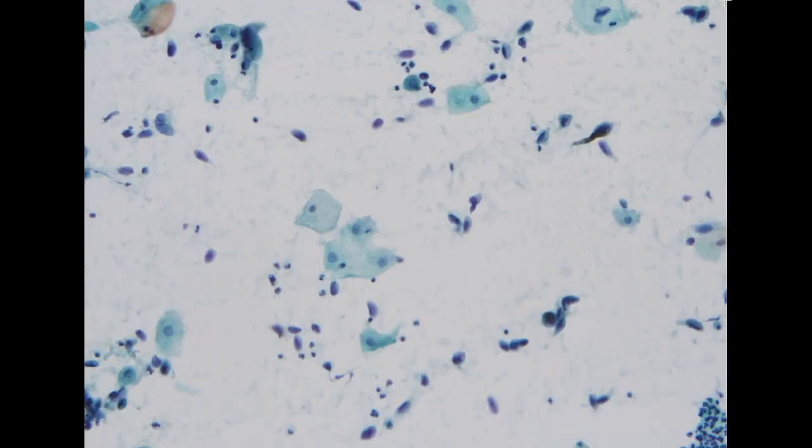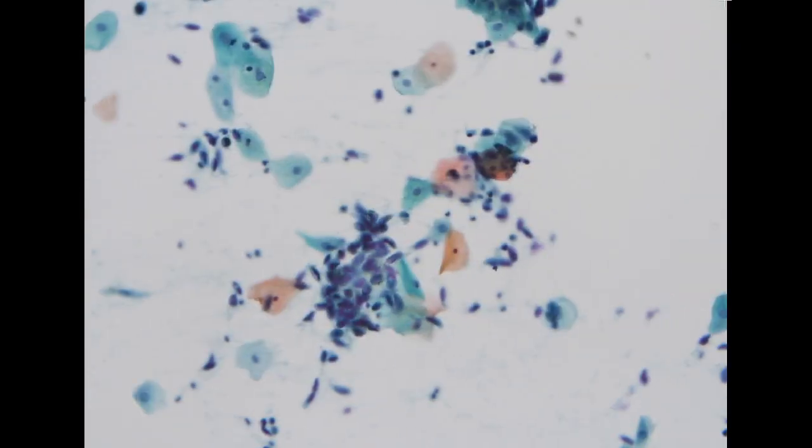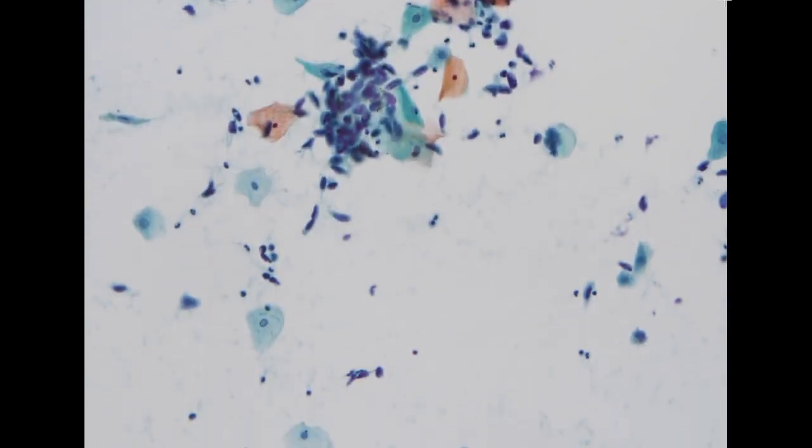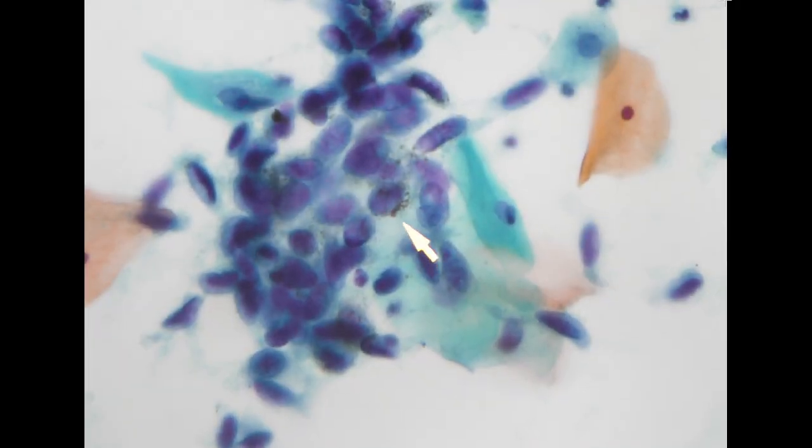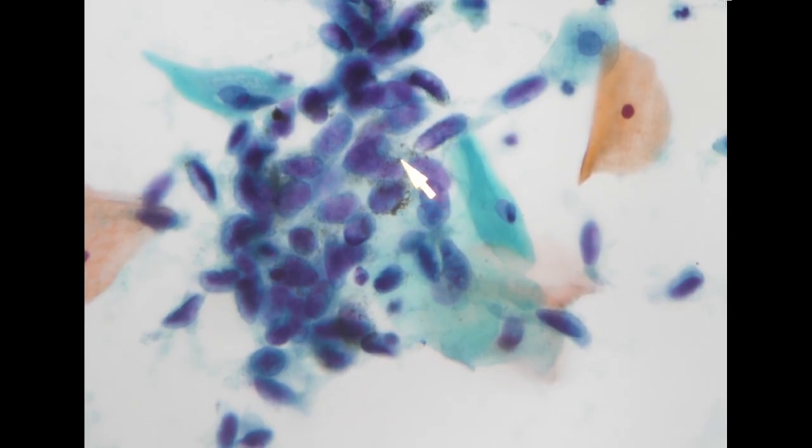So there is a hint scattered around the specimen. If you take a look at the cell cluster, you start to appreciate that there are some pigments, just like the specimen from the eye. It looks like melanin.